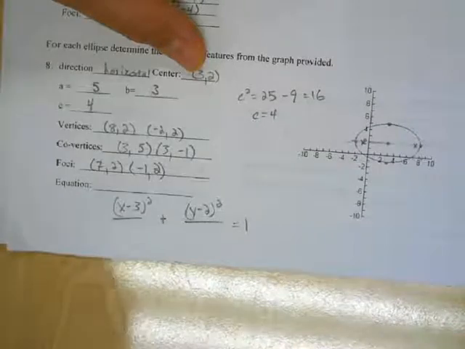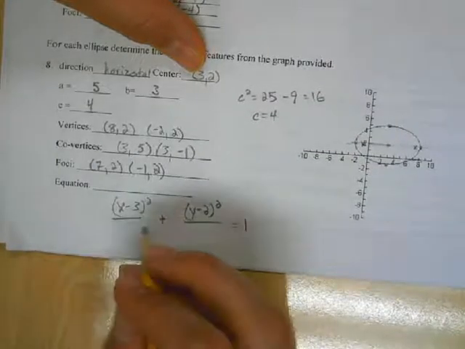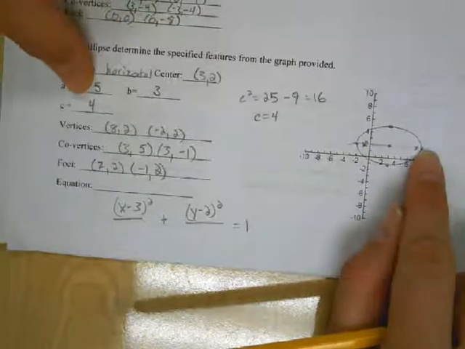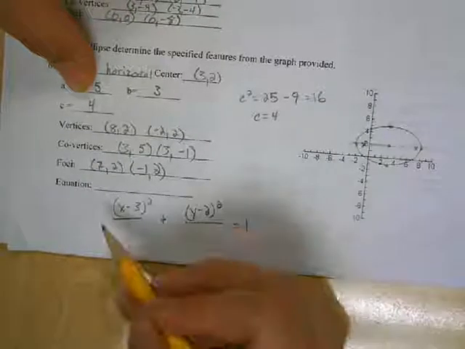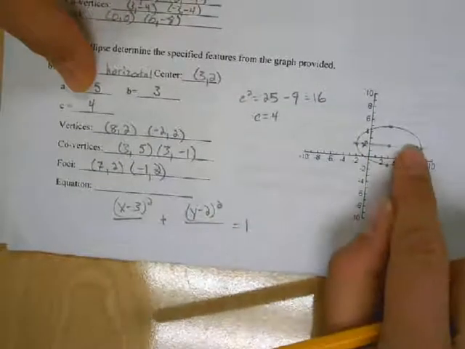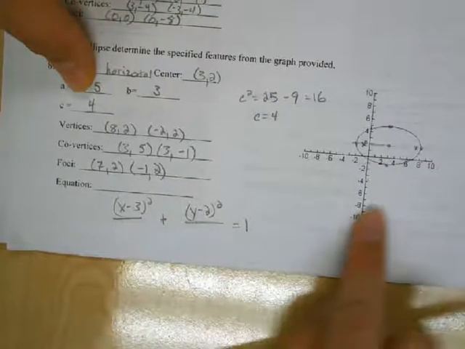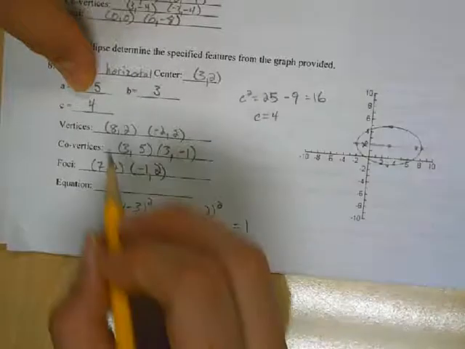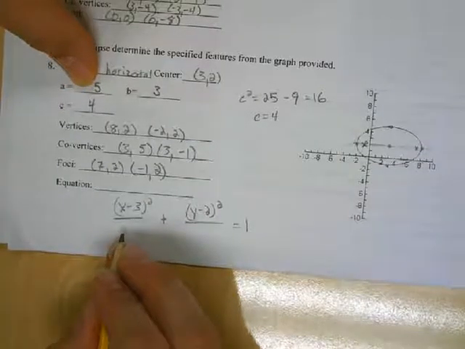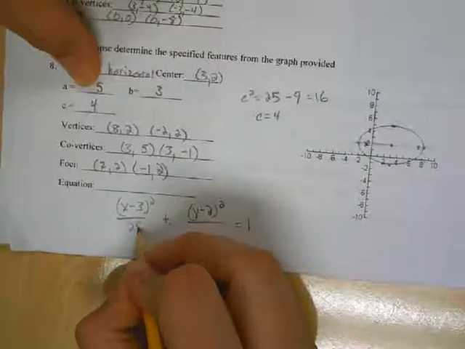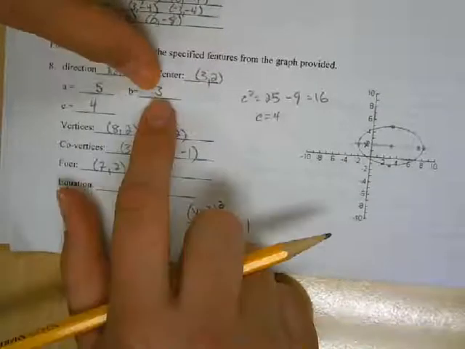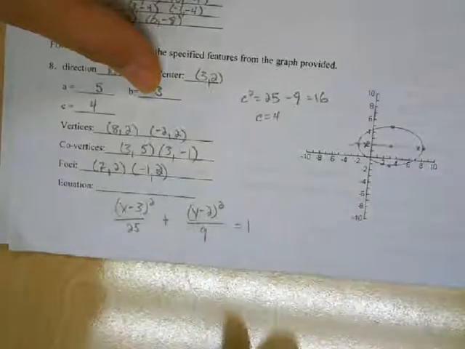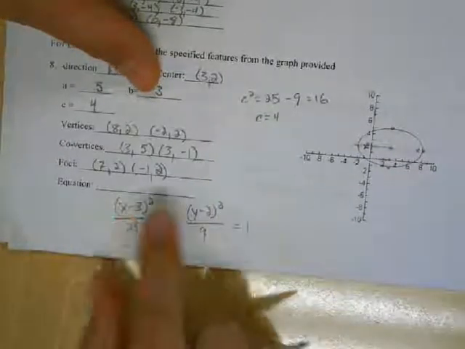Okay, so then here, this is a horizontal graph. So the A value squared needs to go under the horizontal, which means under the x. If this thing was vertical, I would put the big number under y. But since it's horizontal, big number under there, but you have to square it. So 5 squared is 25. And underneath y is going to be the b value squared. So 3 squared is just 9. All equal to 1. Everything is squared. I got my center. Okay?